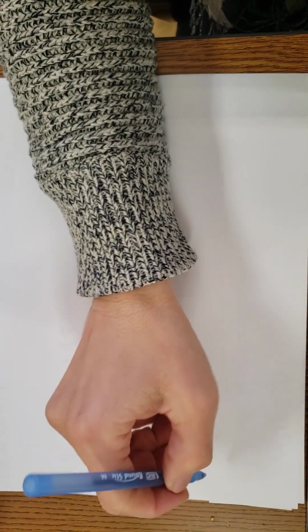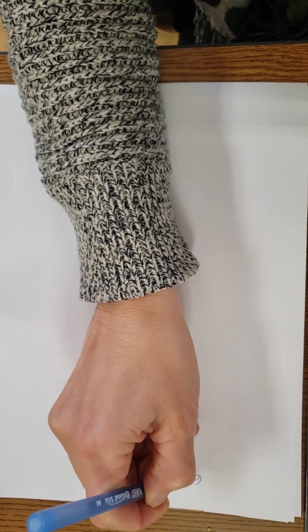Hi guys, I am going to explain what gravitational force is.